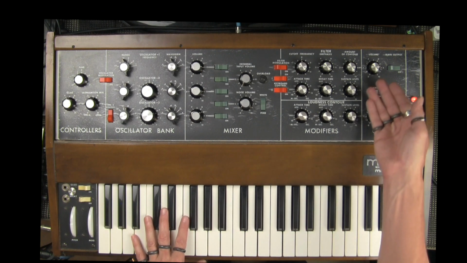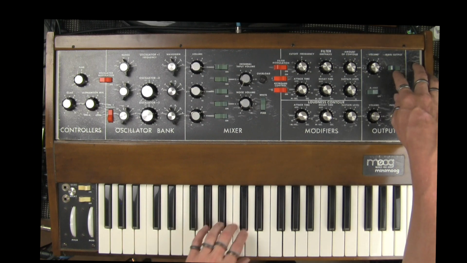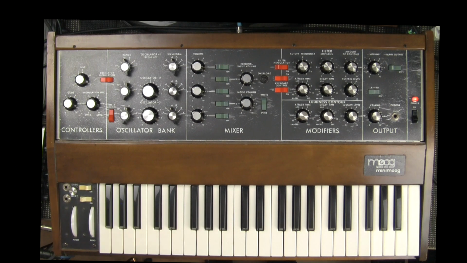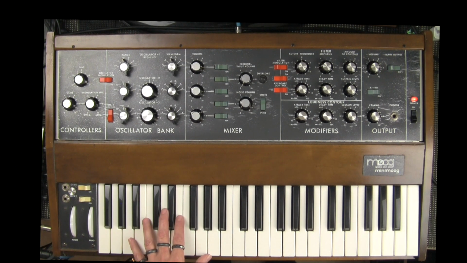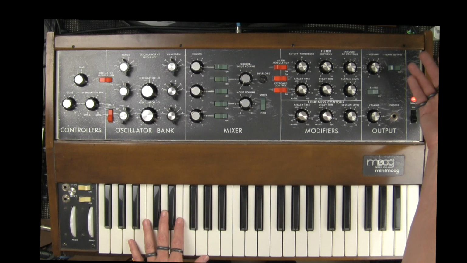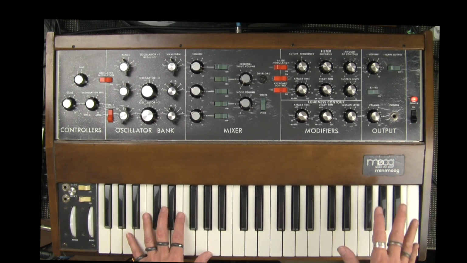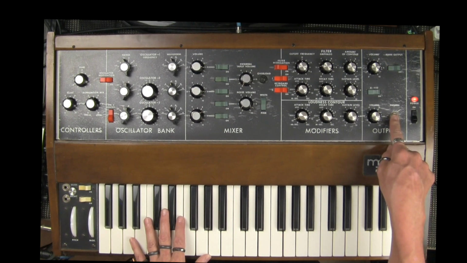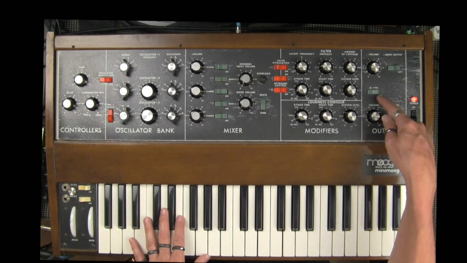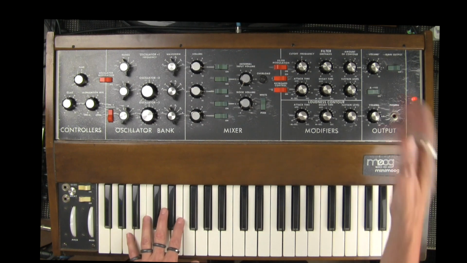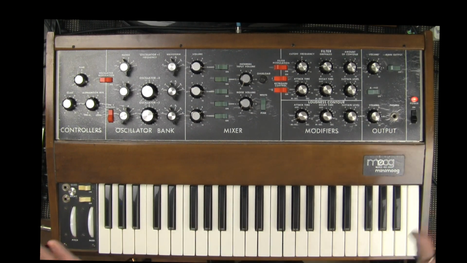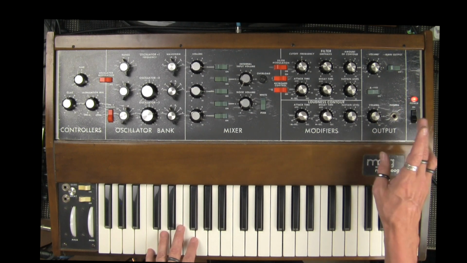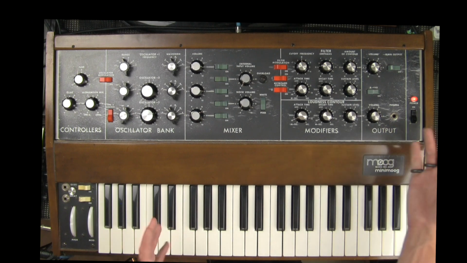Some other functions you might notice: volume. You can turn off your main output, which is, I suppose, convenient for a number of reasons. Specifically, and I think this is the main one, if you turn off your main output, you still have your headphone output, so you could, in theory, be tuning. You could turn off the main output, tune your Minimoog, turn the main output back on, and you're cool. So for the purpose of tuning, of course, we have a headphone jack and a headphone volume, which is really helpful.